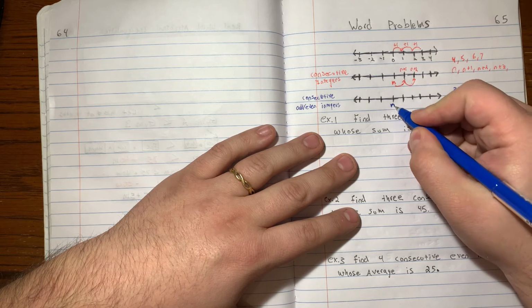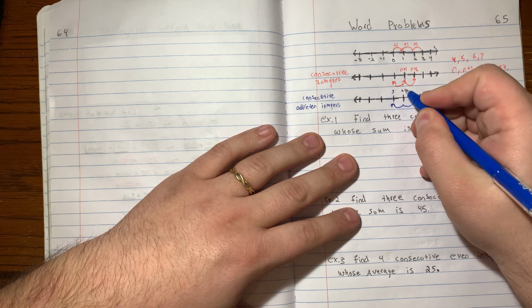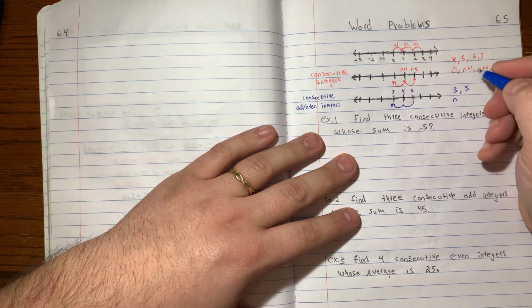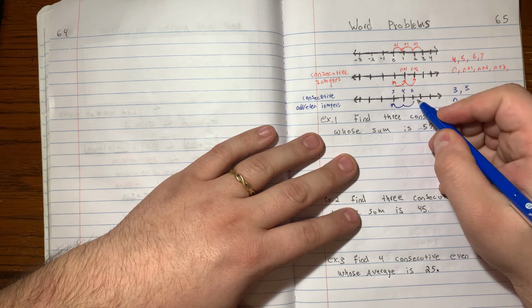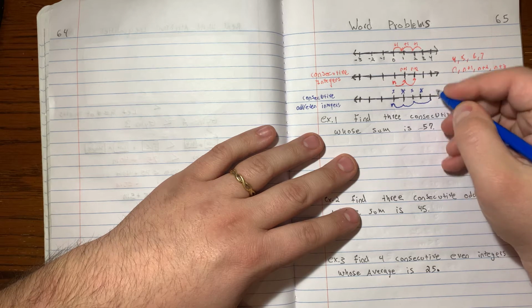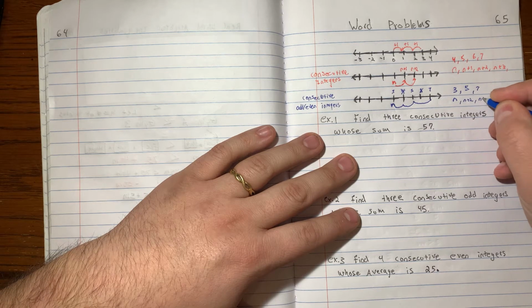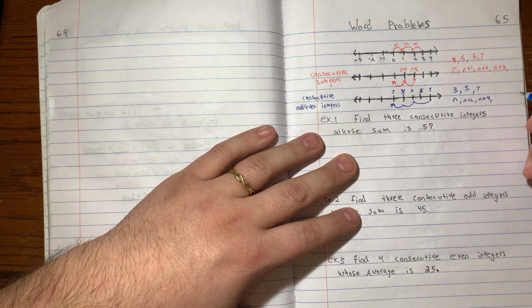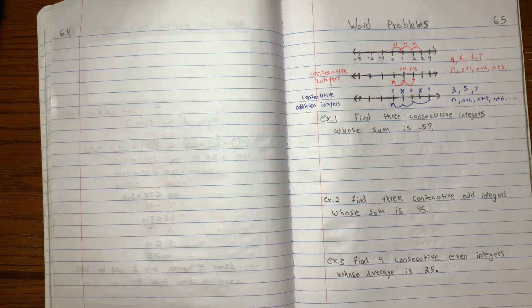So what did I have to do to get there? I took 2 jumps, right? Because if this is 3, 4 is not an odd number, but 5 is. So this represents n plus 2. Right? Because I'm not including this number. 6, not including 7. Okay, so that would be n plus 4, or n plus 6. So when I have to skip, when they're asking me to do odd or even, when I'm skipping, then I'm adding 2 each time. And that's the difference with consecutive integer word problems.